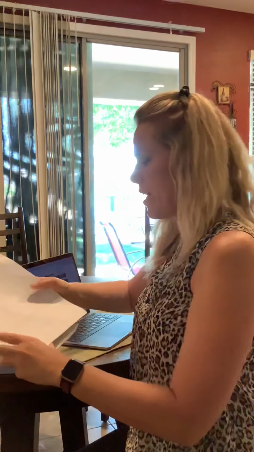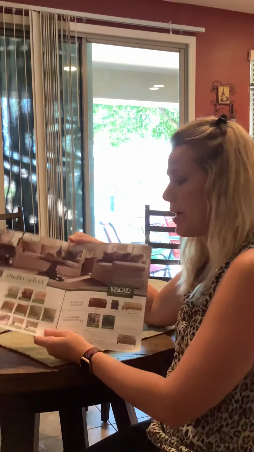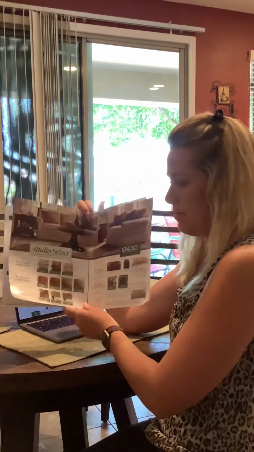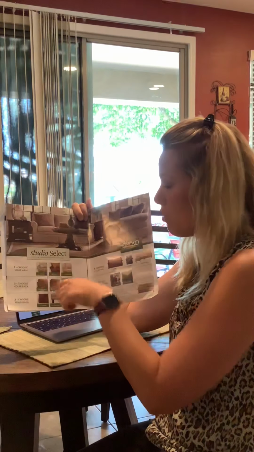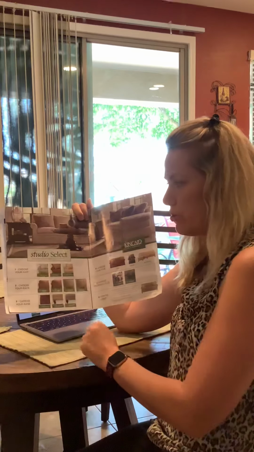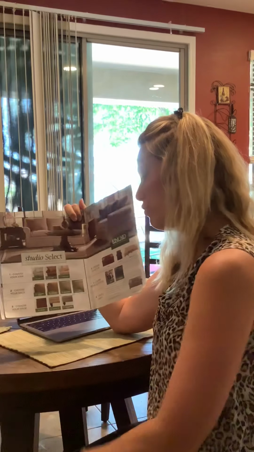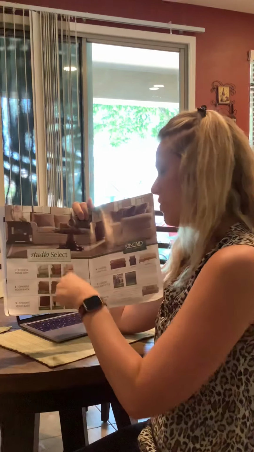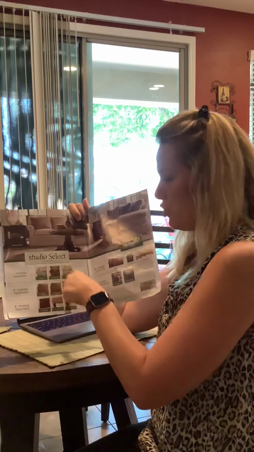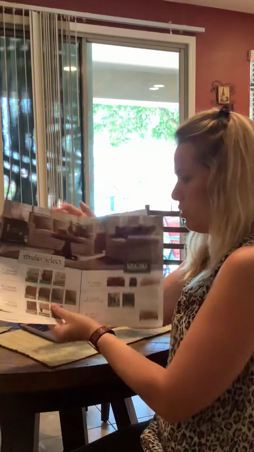Also, we have the tear pads. So this is if for some reason your internet went down or somebody else is using the computer. You can always use these tear pads. They're really helpful. Just get a pen and you can go with the customer and say, okay, what kind of arm do you like? This is for the Studio Select, which is a smaller scaled version of the Custom Select. You guys have them both on your floor. So circle, okay, I want the sock arm, I want the knife edge, so you just circle them. And it kind of walks you through T-front cushion, whatnot.